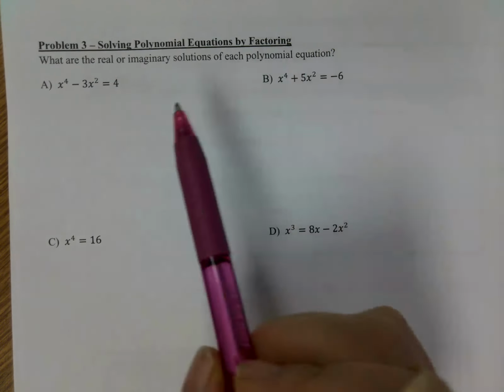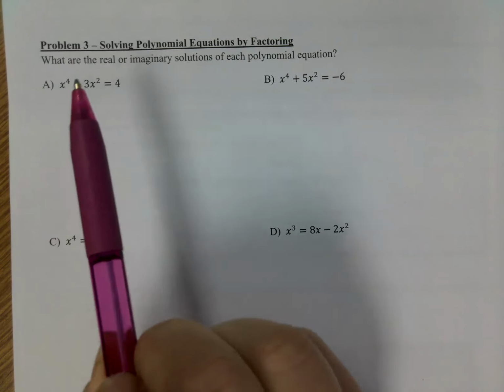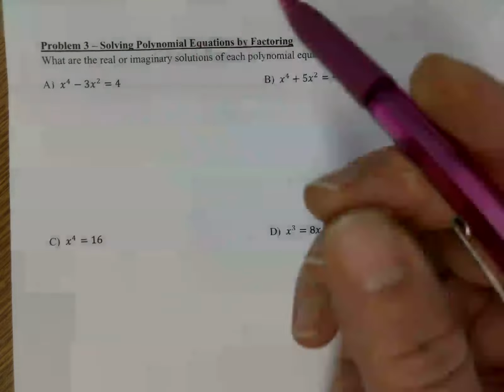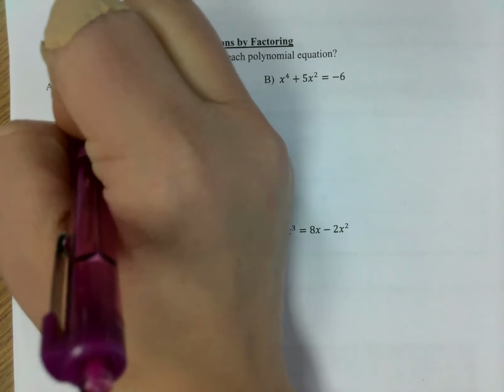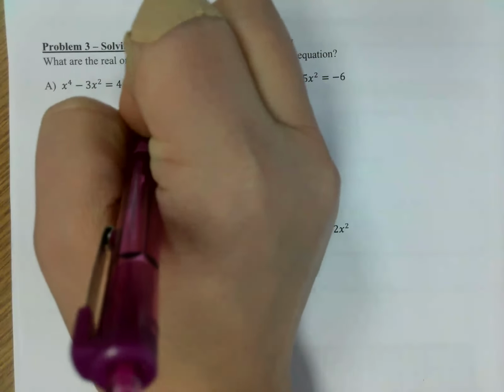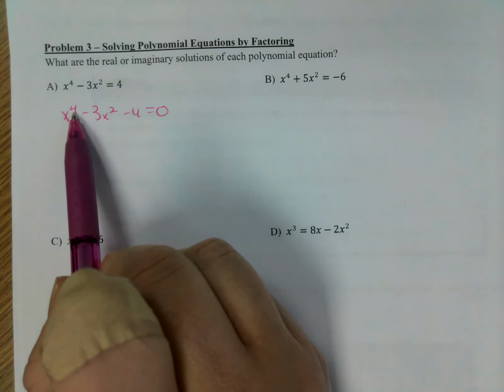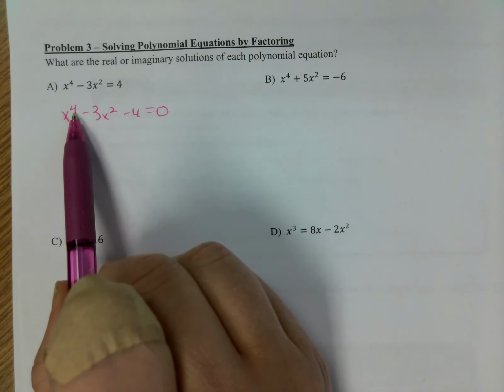Okay, we're going to end with A right here. Now, this is a little bit different. We're not going to solve by grouping. Again, first step is to set this equal to 0. So x to the 4th minus 3x squared minus 4 is equal to 0. Now, the difference is I should have 4 answers because my degree here is 4.